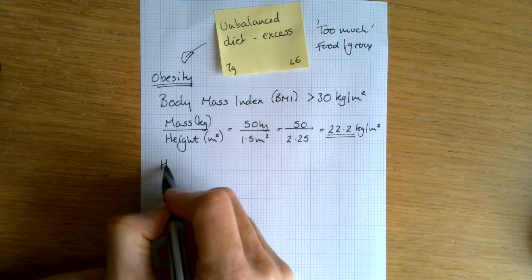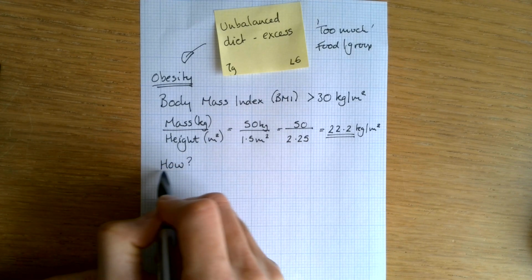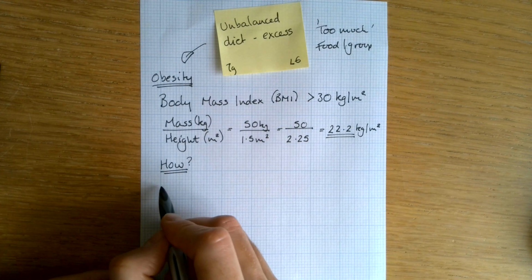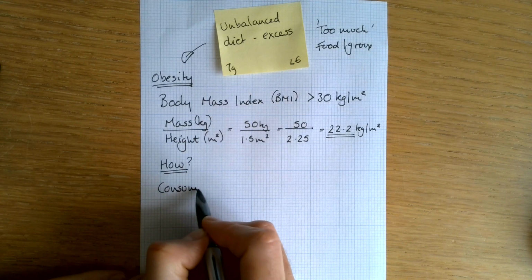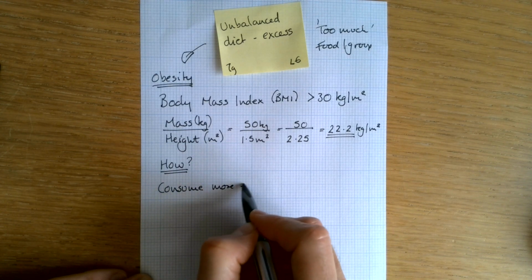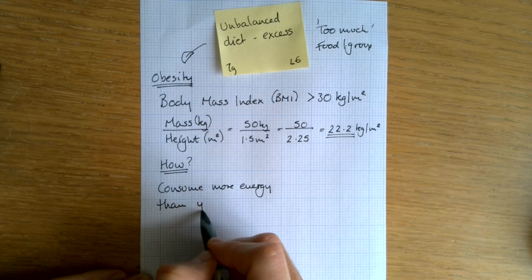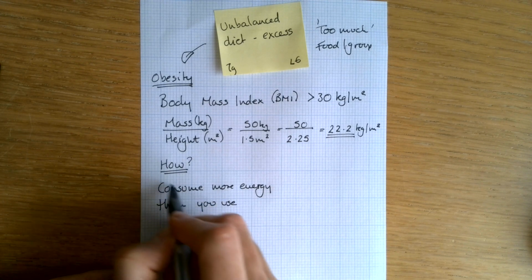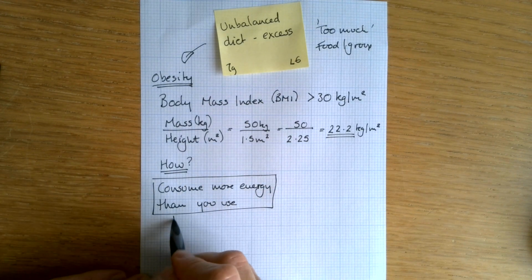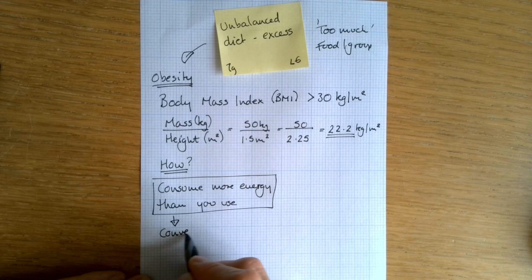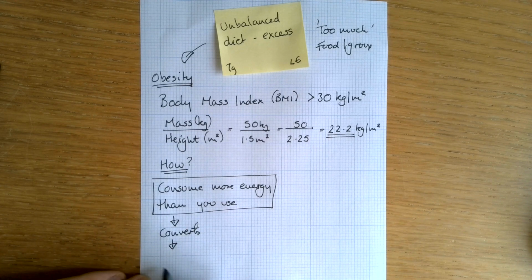So how do people basically increase this value up to the point of 30 and above? It's pretty simple, really. If you consume, so that's if you eat, more energy from your food than you use, then your body will want to store that energy for whenever it might be needed. So it converts the type of food that you're consuming into body fat. So that's a great way of storing that energy for another time.